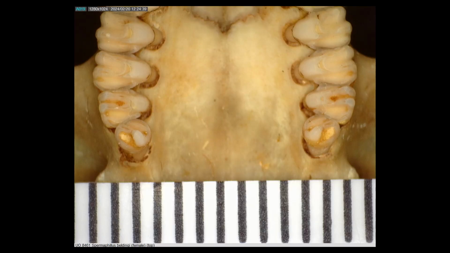So here is one of the photos we took. This was a sample that we had at the University of Oregon. It is to scale with this bar here. This is sample 8461.